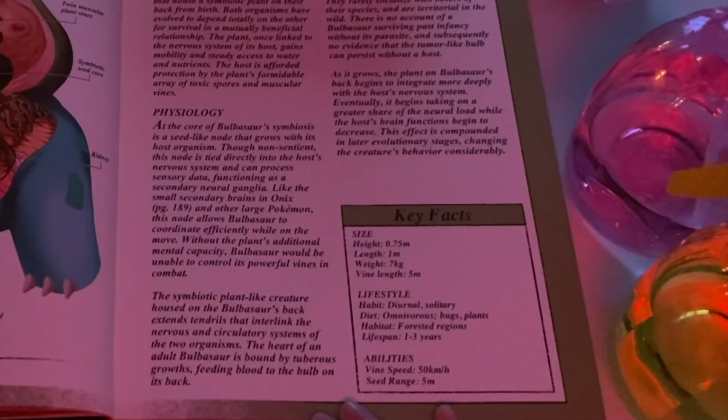This node allows Bulbasaur to coordinate efficiently while on the move. Without the plant's additional mental capacity, Bulbasaur would be unable to control its powerful vines in combat.